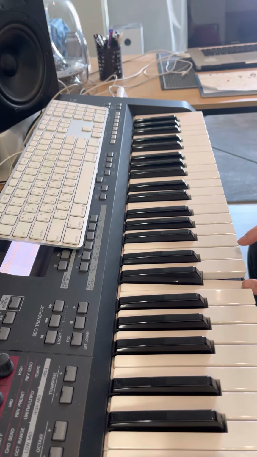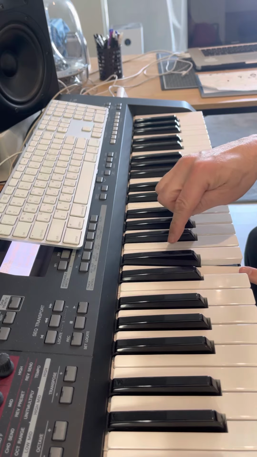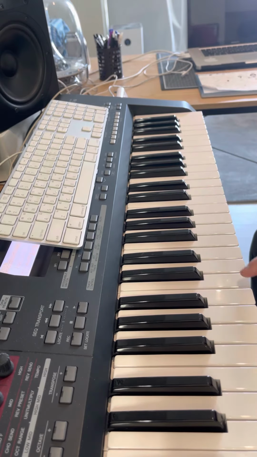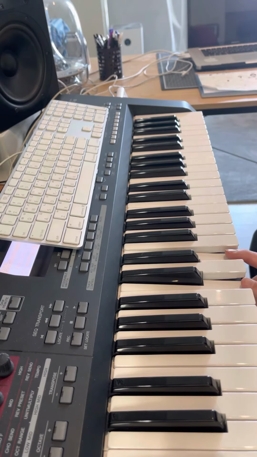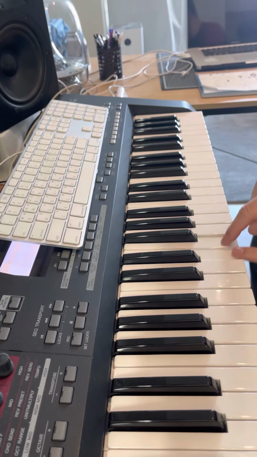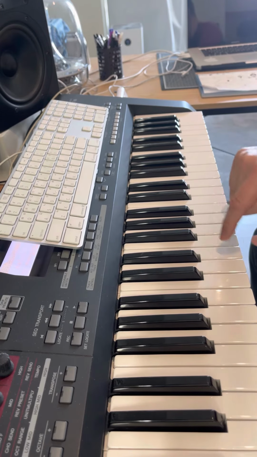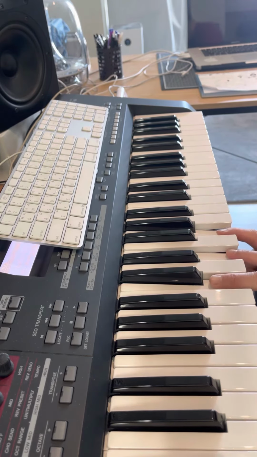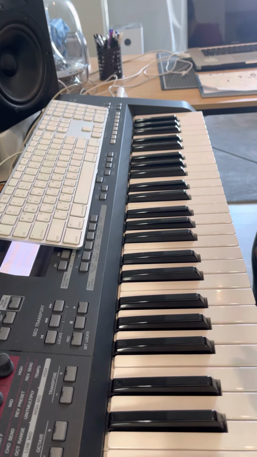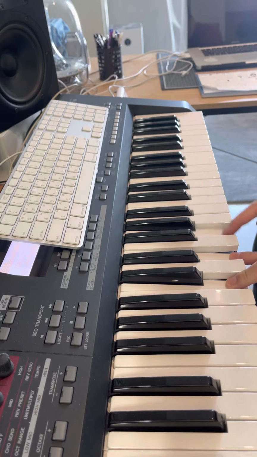From the root to the third is 2 whole steps. So remember, half step, that's 1 whole step, half step, 2 whole steps. So from here to here is 2 whole steps. From the third to the fifth is 1.5 steps. So from here is a half step. So here's 1 whole step, and then you have a half step. So that's how you derive it. In any major triad, that's the interval that you will use: 2 whole steps and 1.5 steps.